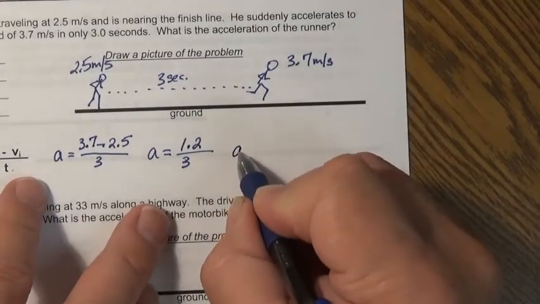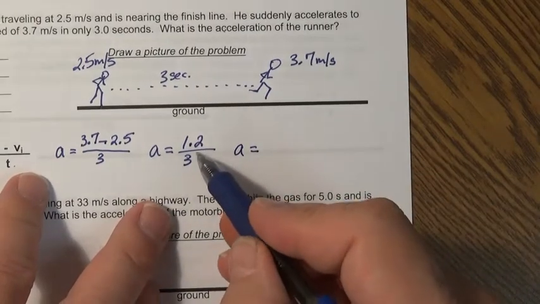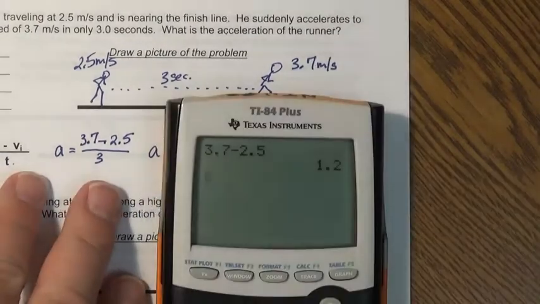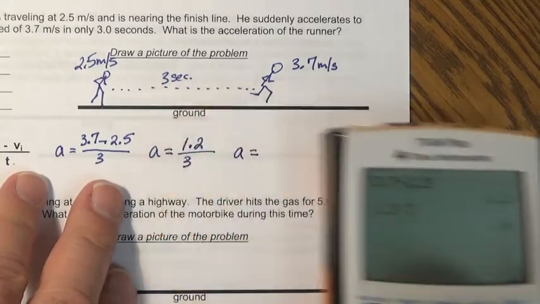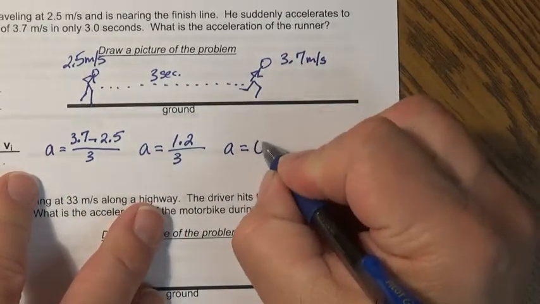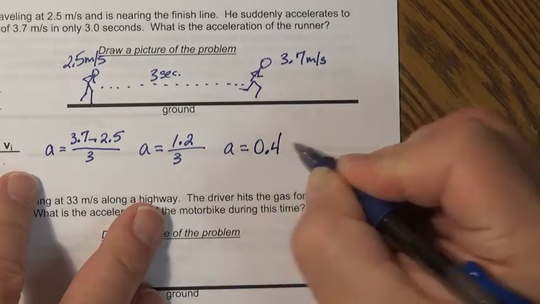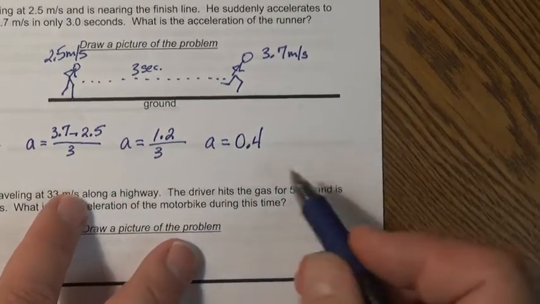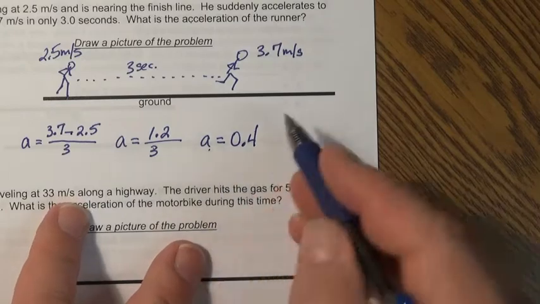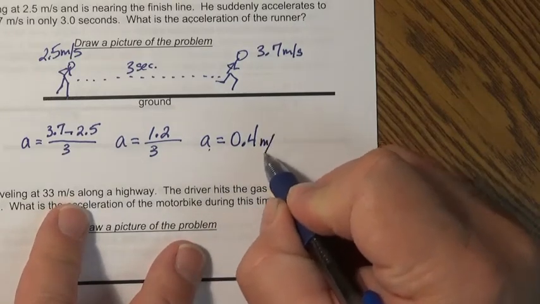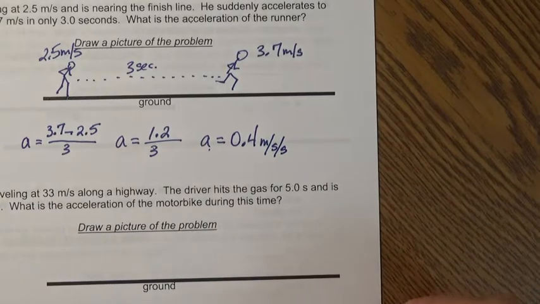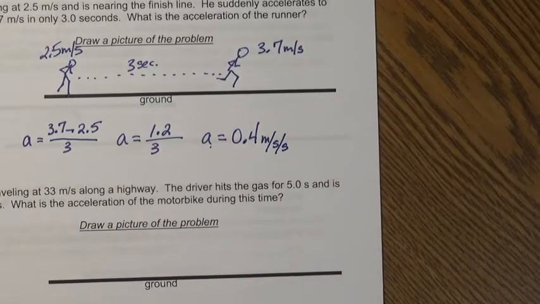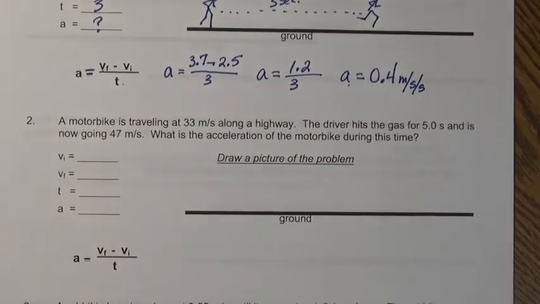So to calculate the acceleration, you take 1.2 divided by 3, and we get 0.4. And if you remember back from the instruction video, the units for acceleration are meters per second, or you can say meters per second squared. Alright, that was pretty easy.